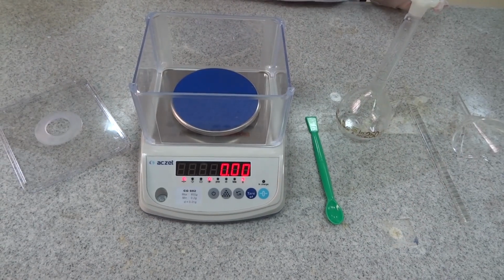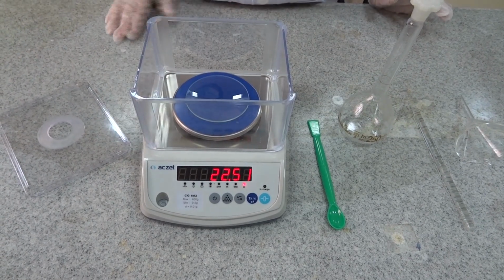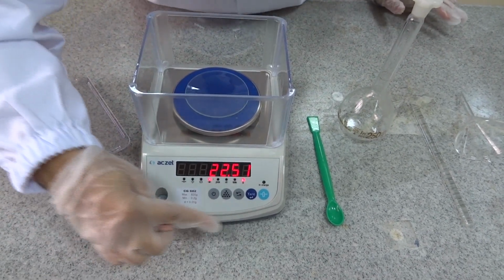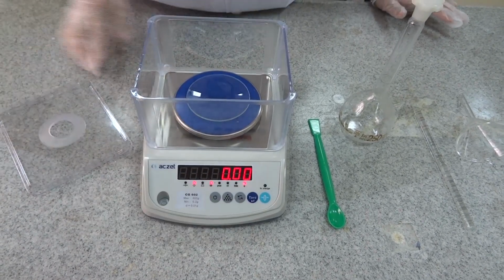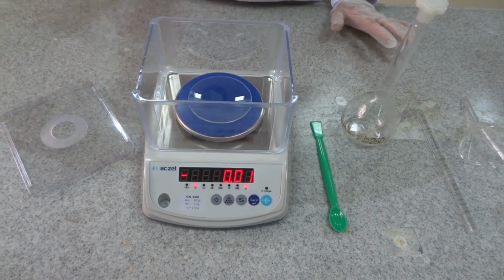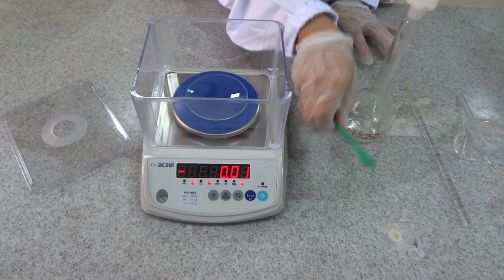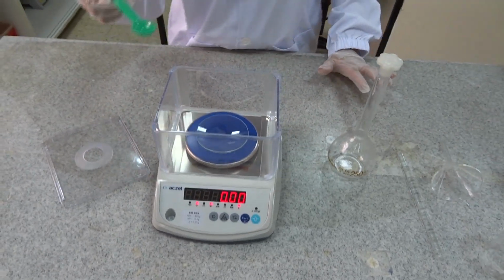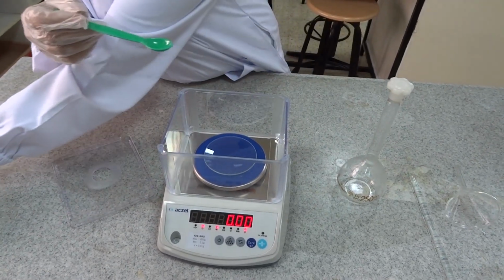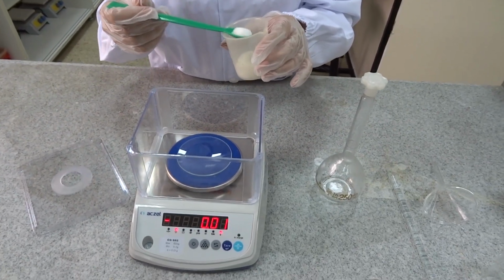On the balance, we put a watch glass to hold the sugar. It's clear that the balance showed the mass of the watch glass. This mass is not needed, so we press the tare button to start from zero. Accordingly, the mass of the watch glass is not included in the result shown on the balance. Now, use the spatula to weigh 5.12 grams of sugar.